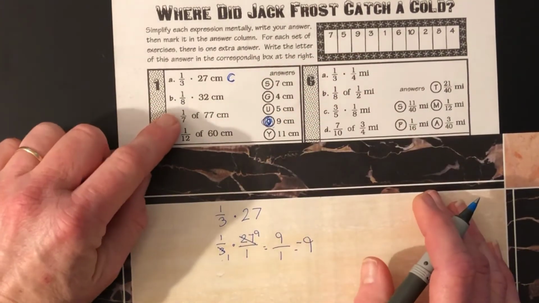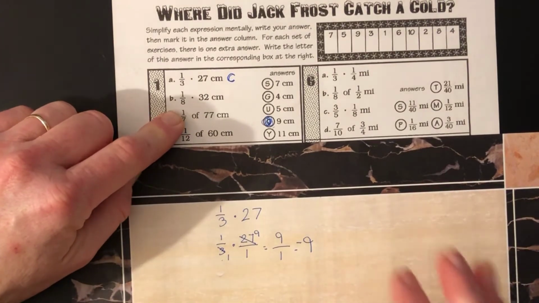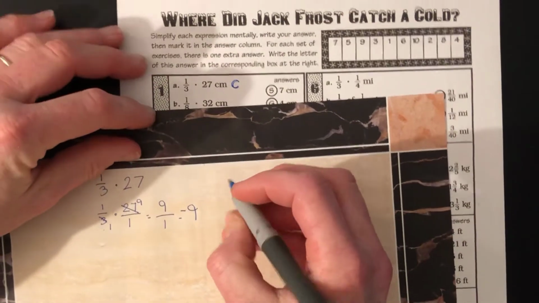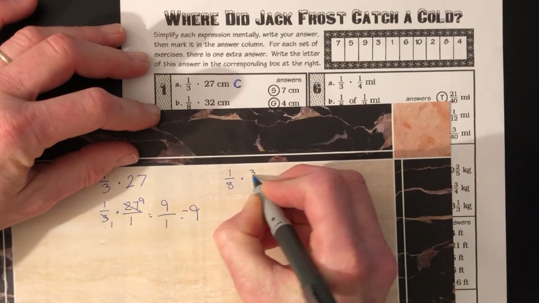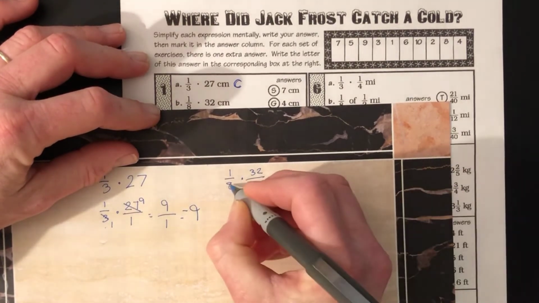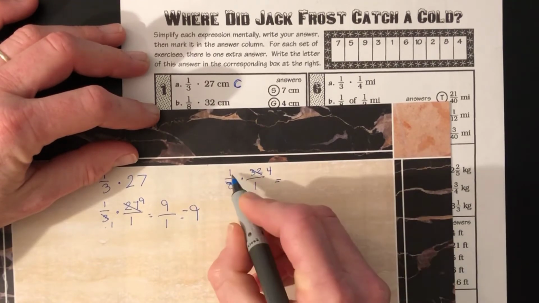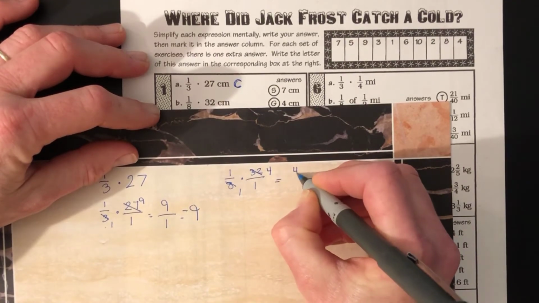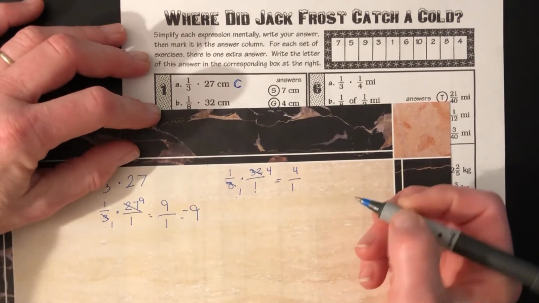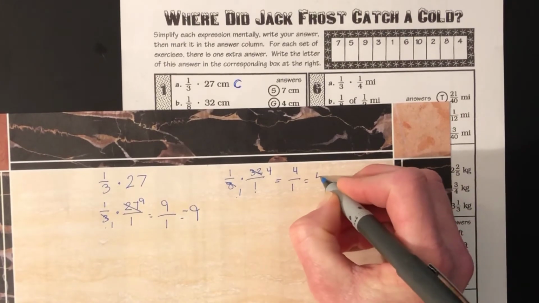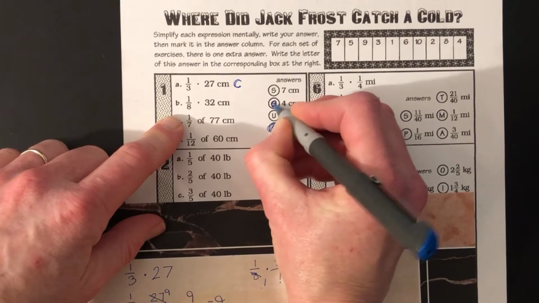There we go. B, 1/8 times 32. I'm going to go ahead and write it in fraction form. 1/8 times 32 over 1. You can reduce these. This is kind of easy. Equals 1 times 4 is 4. 1 times 1 is 1. And that equals 4. So B is 4. That makes it G.